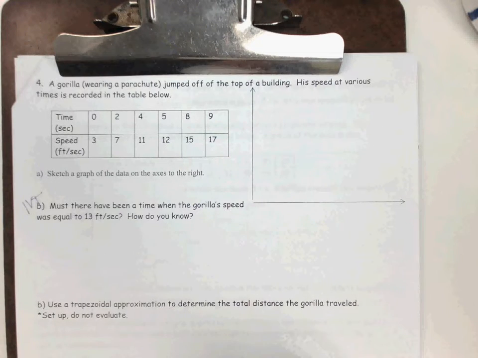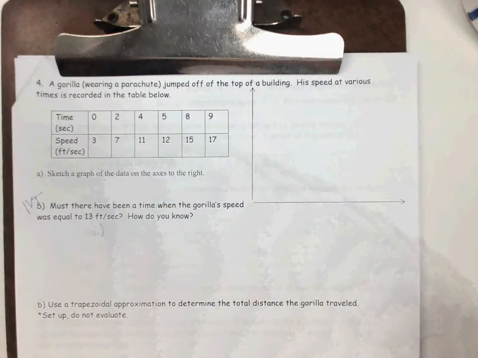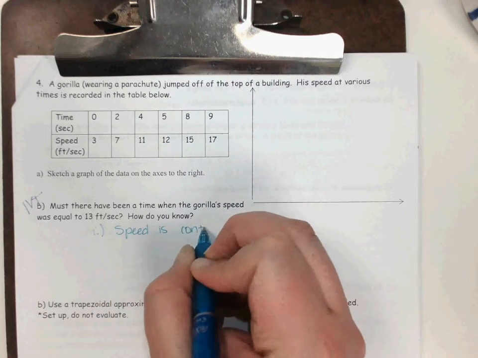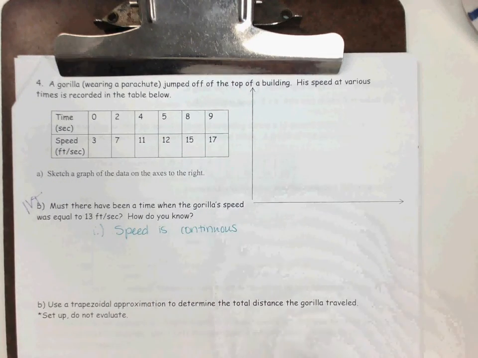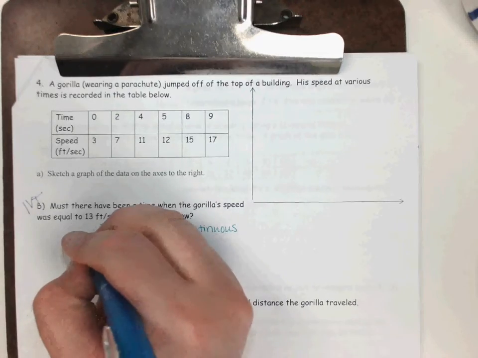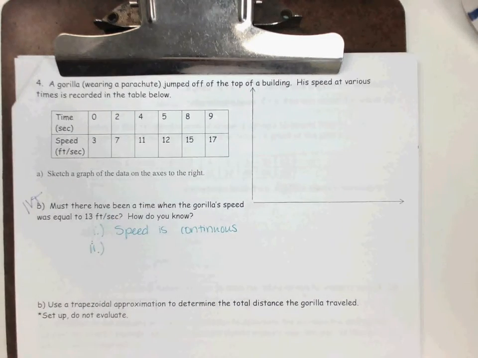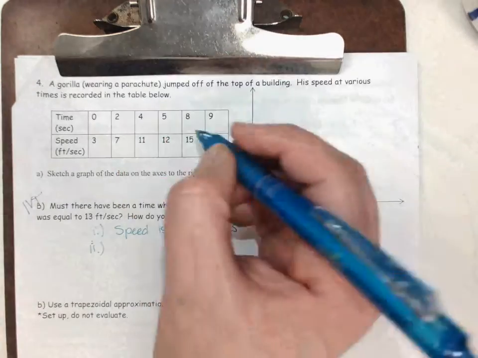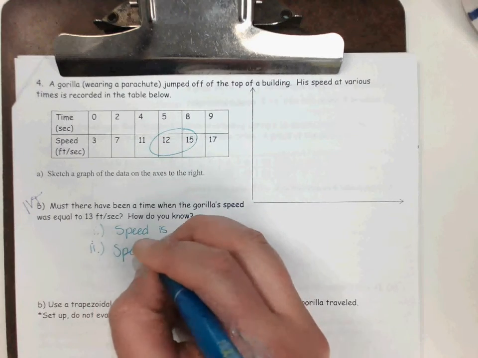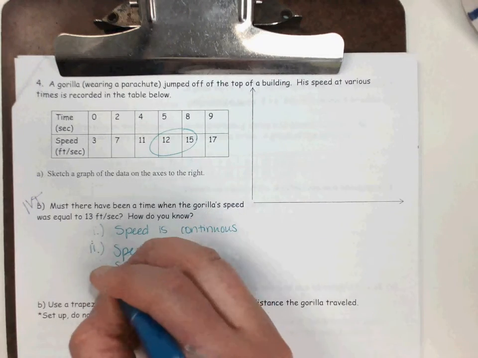The first thing you have to state is that it's continuous. Very good. So I'm going to put speed is continuous. Okay, even if you're in the fastest car on earth, you can't immediately go whatever speed you want. You have to build up to it, even if it's really fast. The second thing is that you have to tell me the speed at two different points, and then the speed that you want in step 3 has to be between them. Now, you guys said from 5 to 8, so what's the speed at 5? 12. What's the speed at 8?